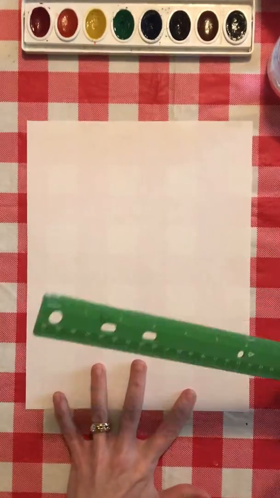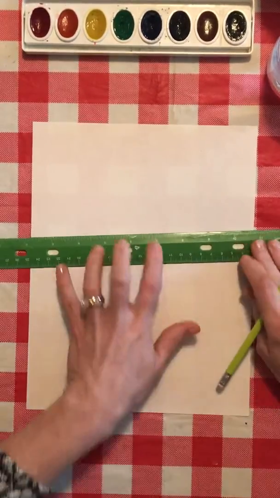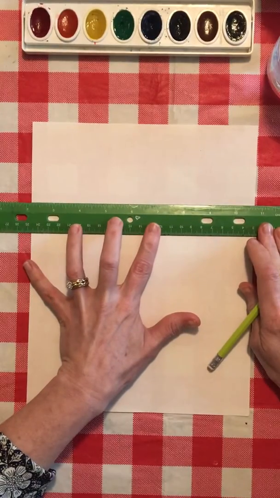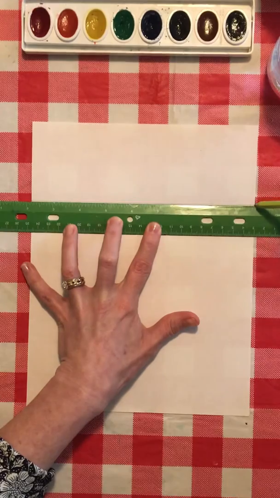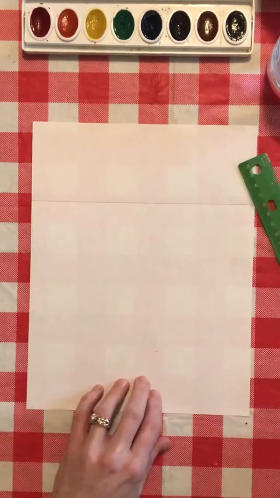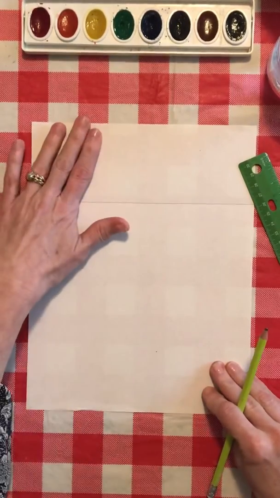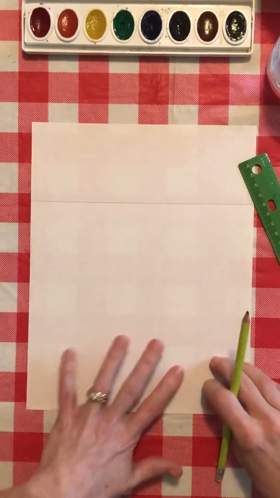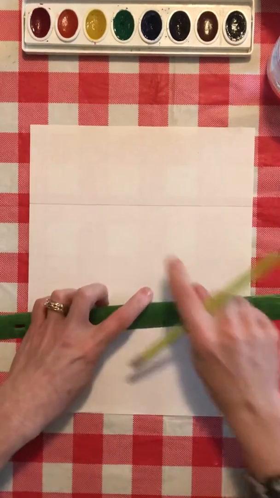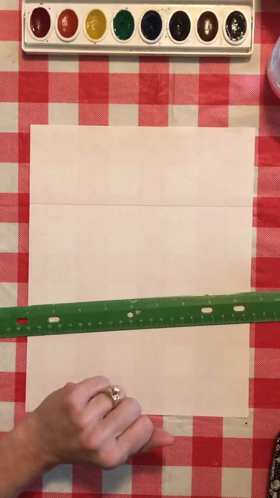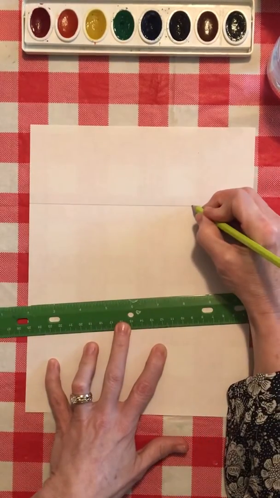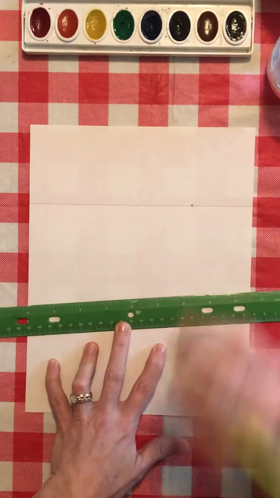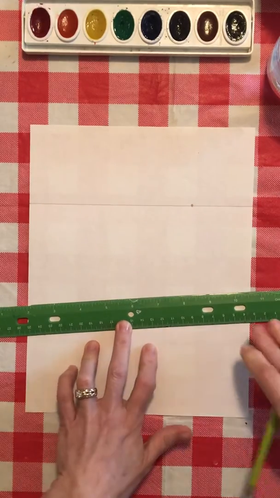First, I'm going to draw my horizon line. Taking my ruler, in the top third of my paper, I'm going to draw a line. Here I've separated the land and the sky, or the water and the sky. On that horizon line, pick a point. It can be right in the center, to the left, to the right. Just for interest's sake, I like to draw it a little off from center.